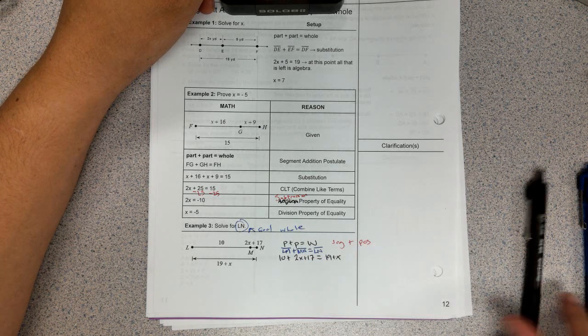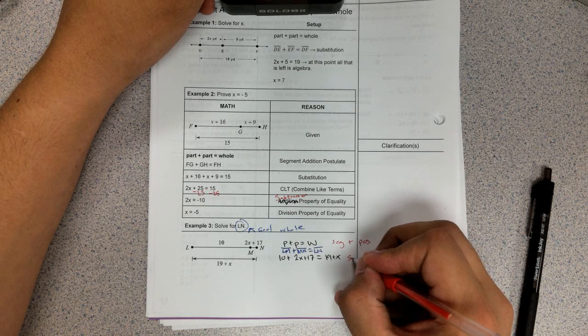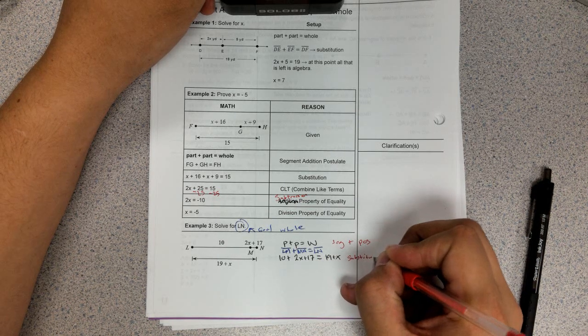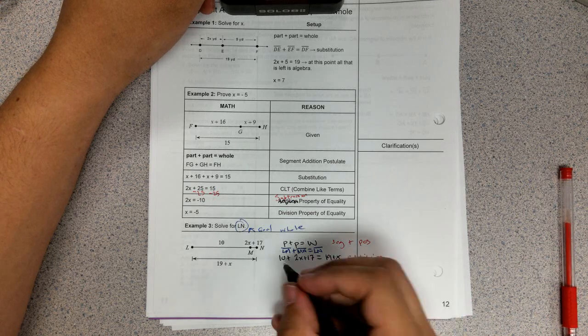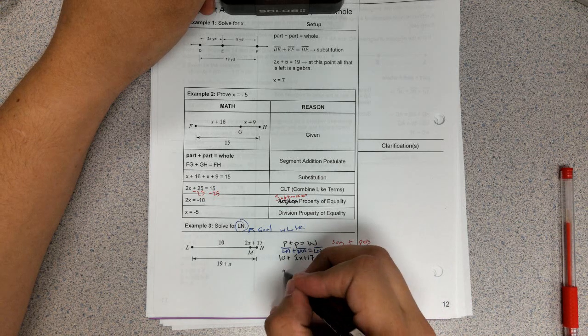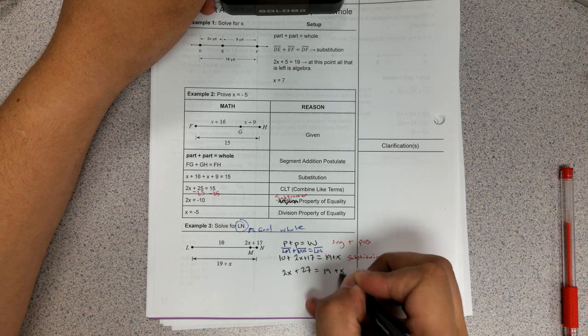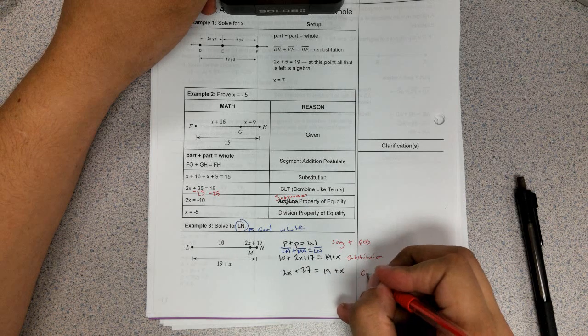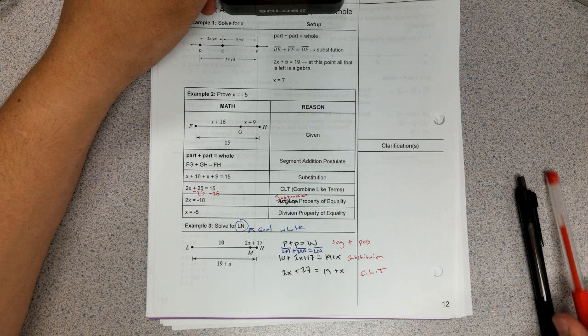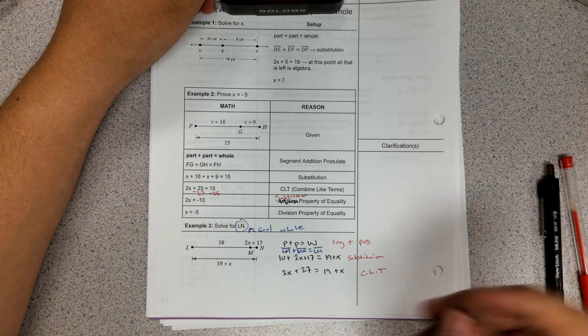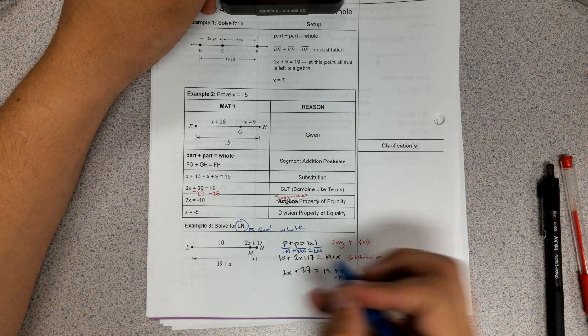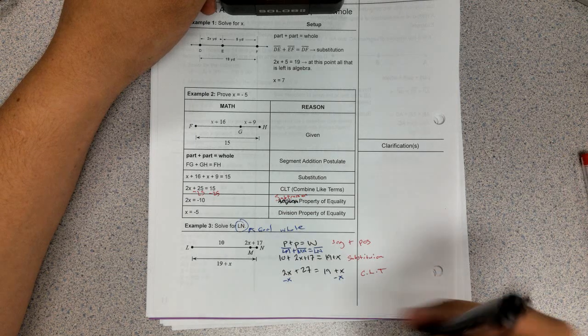If you stop at x equals something, then you're going to mess up. So the next thing we have here is substitution if I was doing the proof. Now I combine like terms. I end up with 2x plus 27 is equal to 19 plus x. Now I need to subtract an x from both sides so that I can get x by itself.